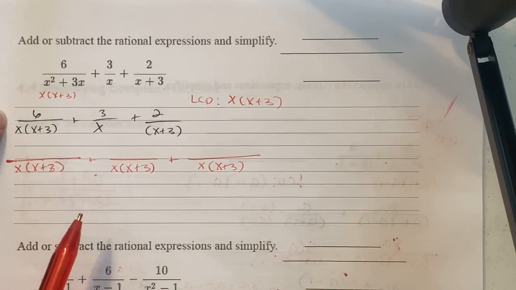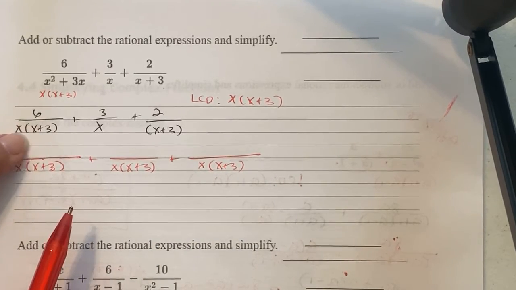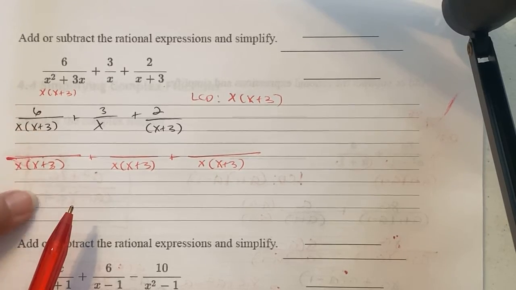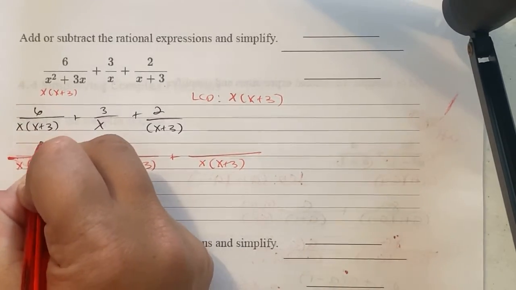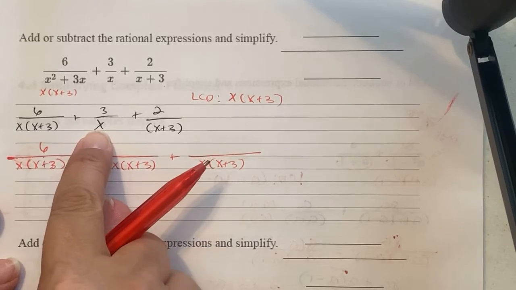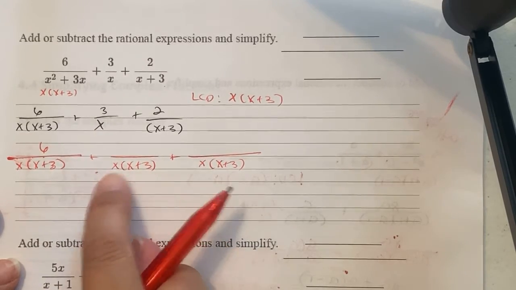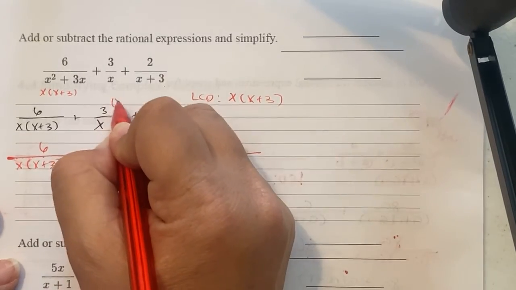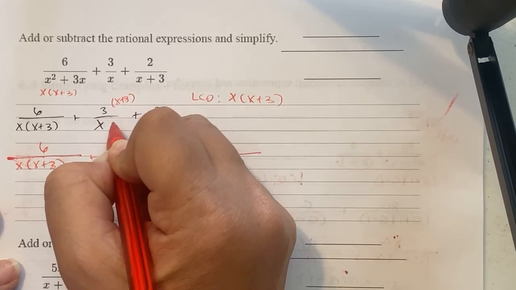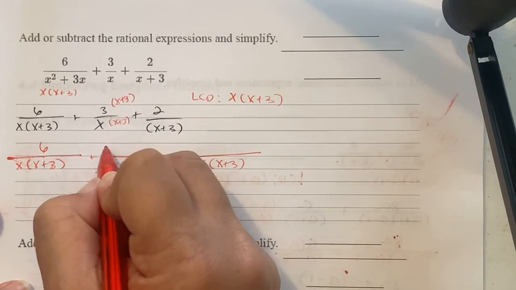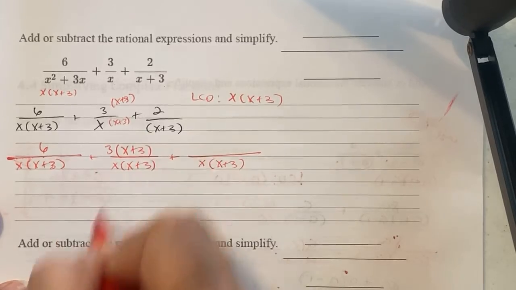We are missing nothing from the first one because the denominator here is the same as our LCD, so we're just going to slide our 6 down. Here we only have the x part of our LCD, so I'm multiplying top and bottom by x plus 3. So I'm going to write 3 parentheses x plus 3 in the top line.